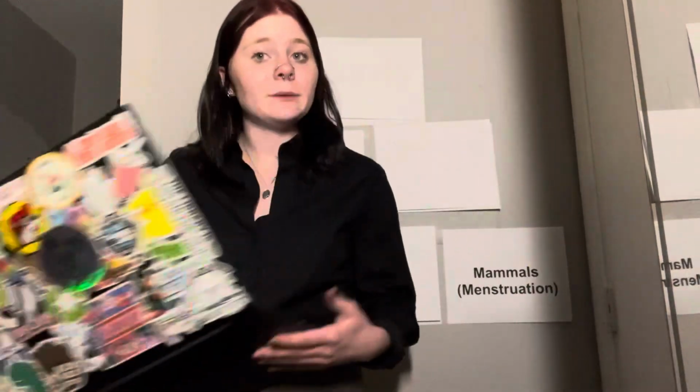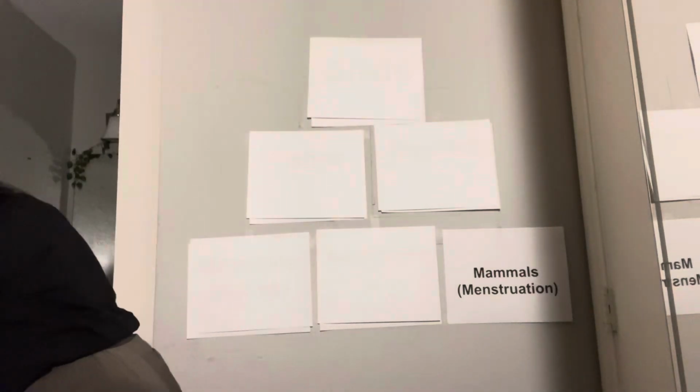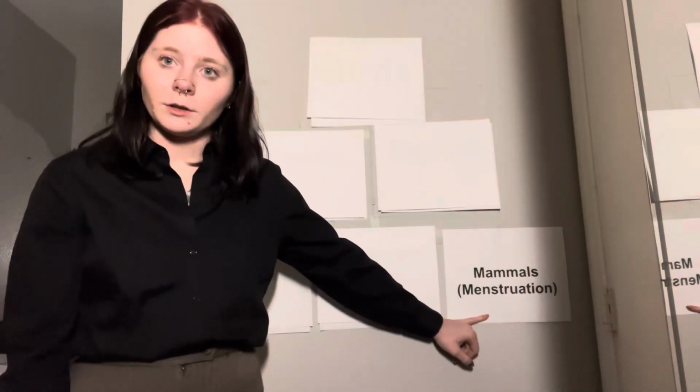Lastly, and least, is menstruation. So this is the actual shedding of the uterine lining if there's no implantation, and this is going to overlap into the first phase, the follicular phase. So, yeah, that's basically menstruation for you. So that's our bottom of the pyramid. Just don't particularly enjoy it.